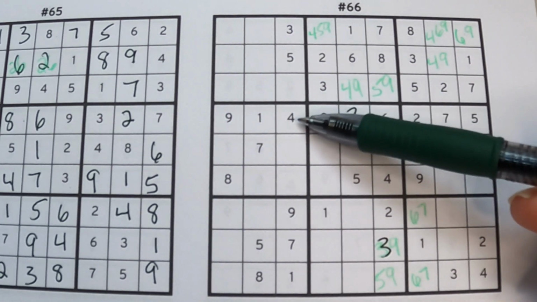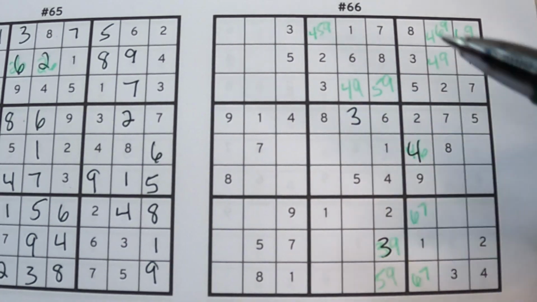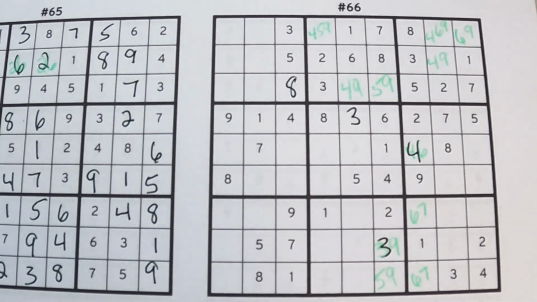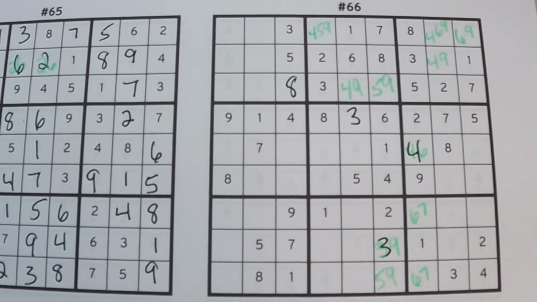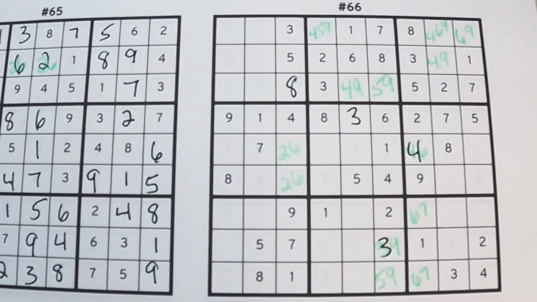For this column, we're missing 2, 6, and 8. We've got an 8 covering these two boxes, so our 8 must be here. But I don't see any other help. So 2, 6, 2, 6.